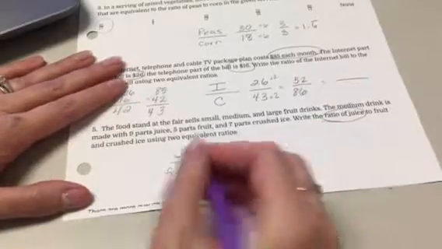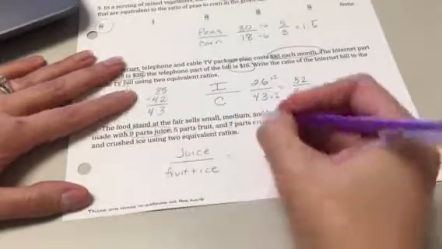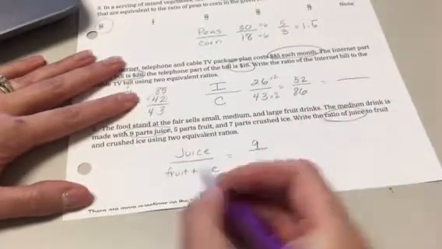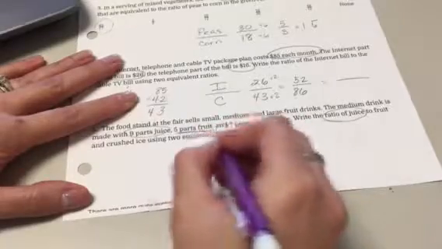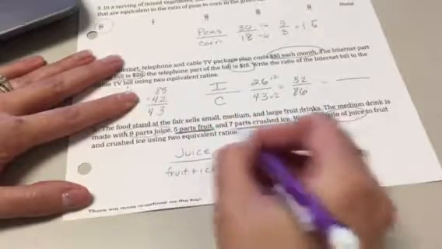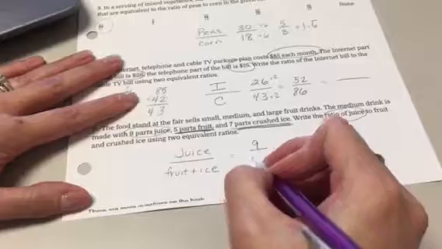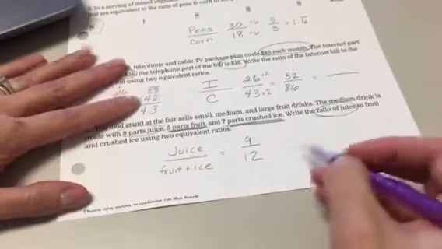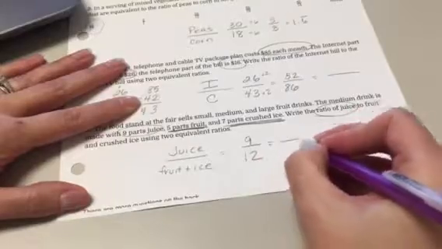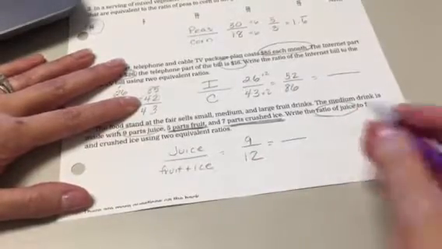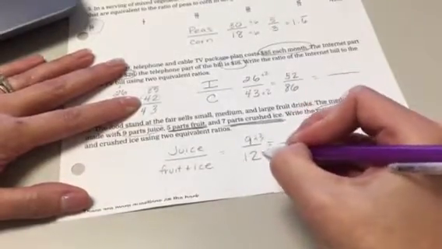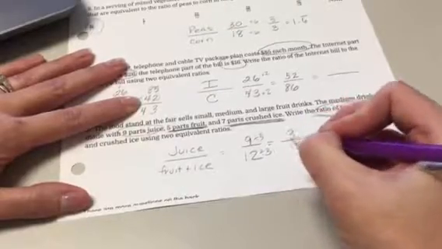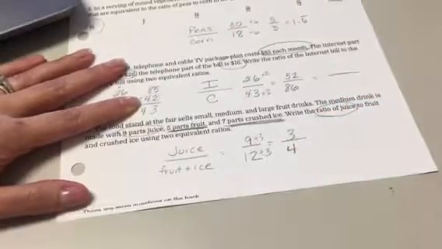Okay, so when I go back, it says it's 9 parts juice, and then the fruit and ice, we're going to have to add the fruit and ice together. So 5 plus 7 would be 12. Okay, so we're going to have to make two equivalent ratios to that. So I could divide by 3, and I could get 3/4 would be an equivalent fraction.